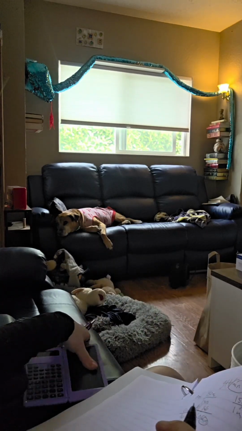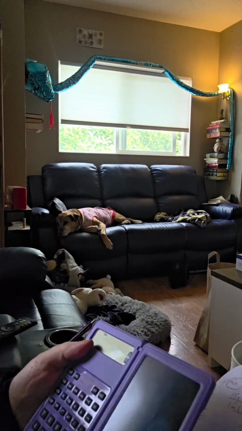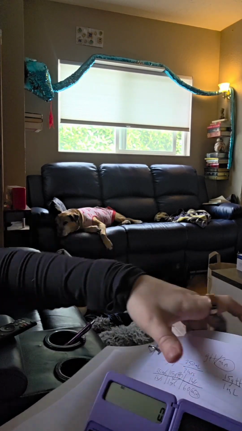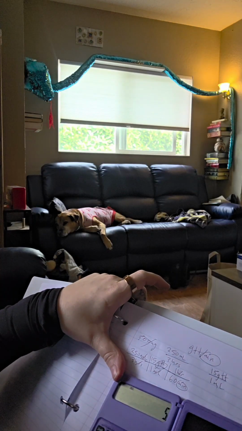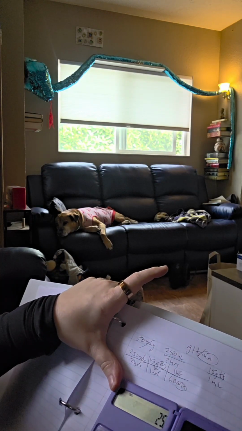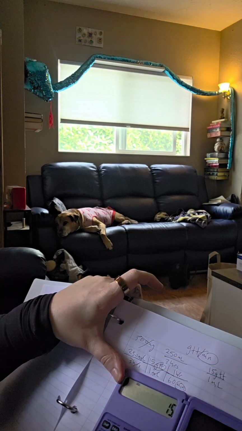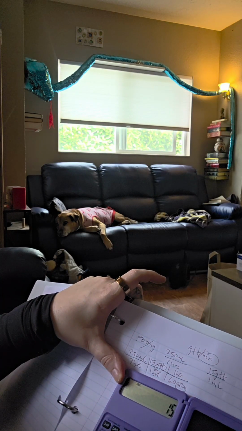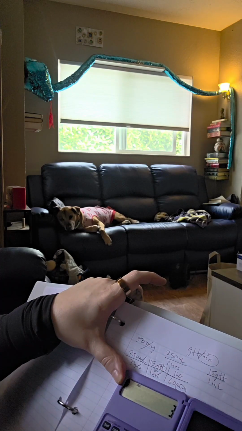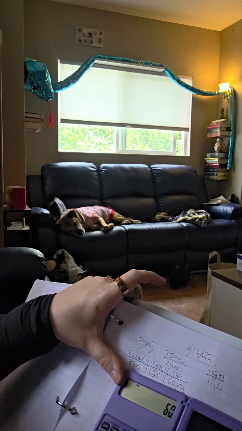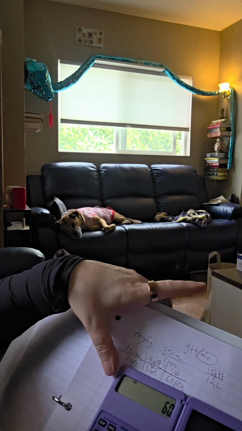So let's do the math. That'd be 250 times 15 divided by 3 divided by 60. Everything on top you times, everything on bottom you divide.